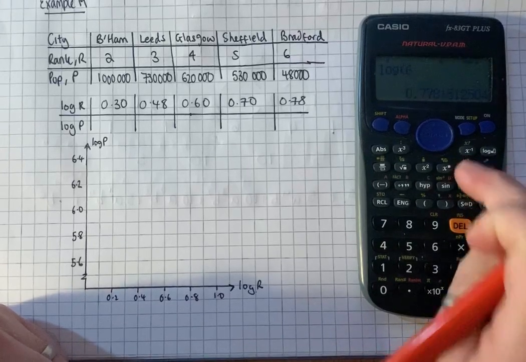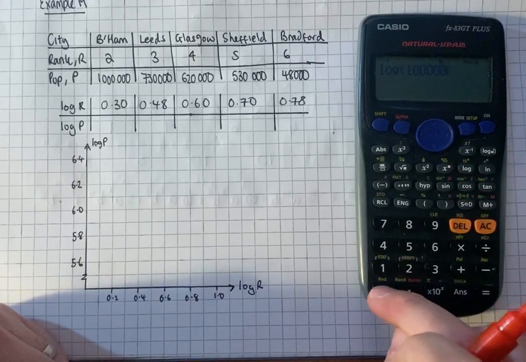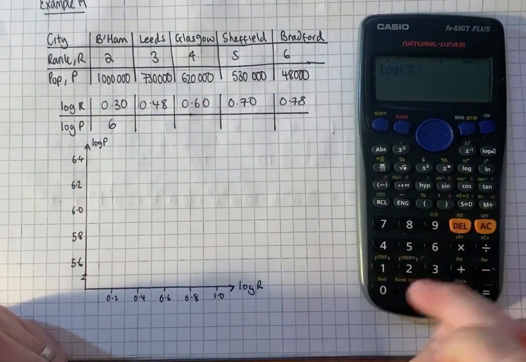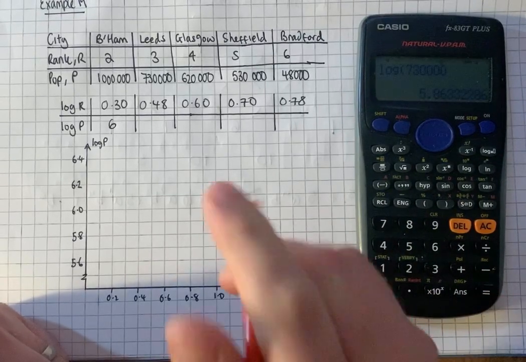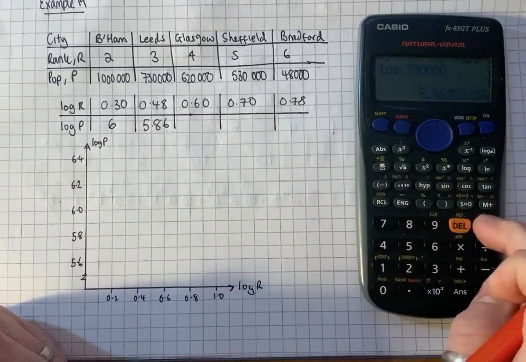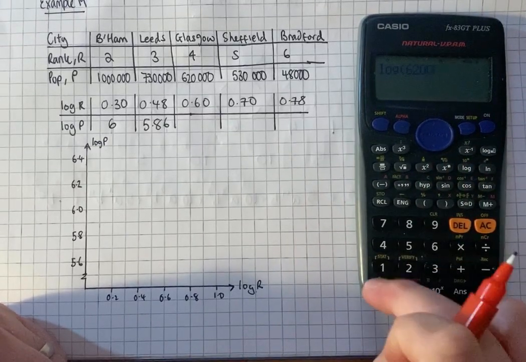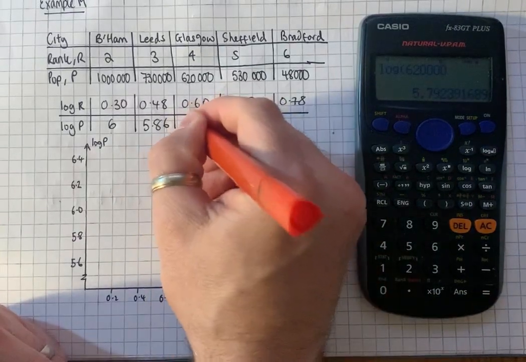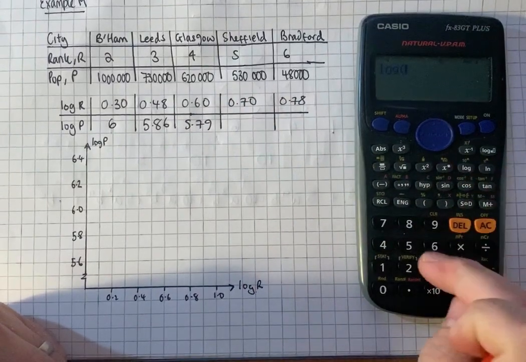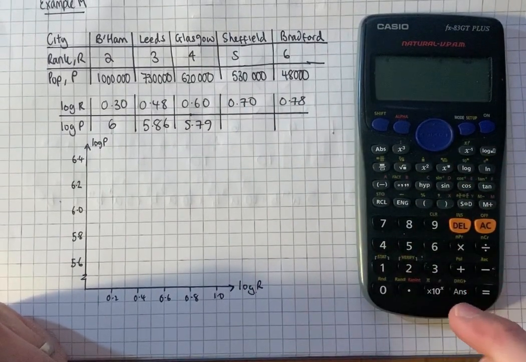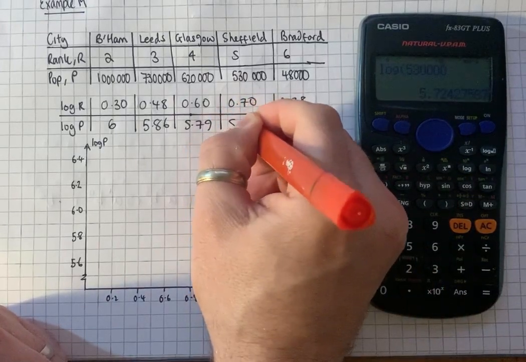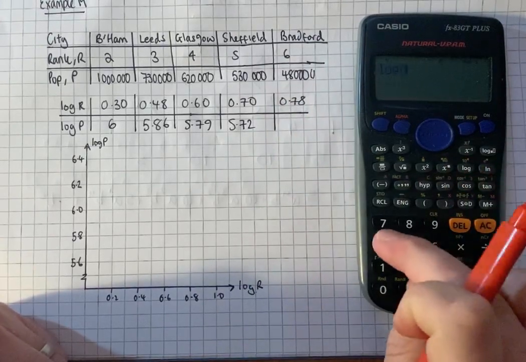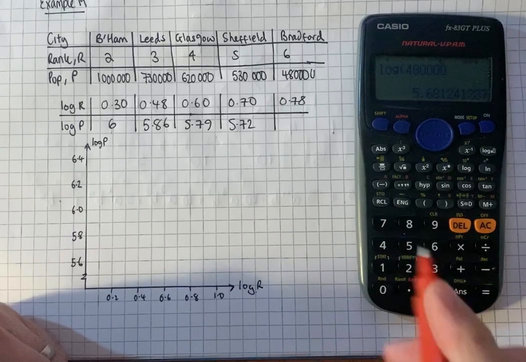And then doing the populations, log a million, 6, log 730,000, 5.86, log 620,000, 5.79, log 530,000, 5.72, log 480,000, 5.68.